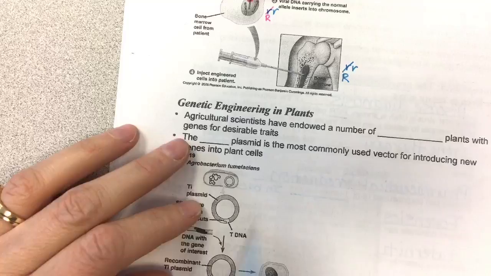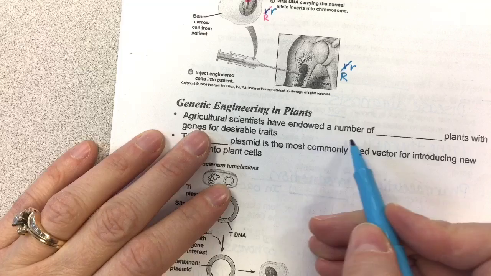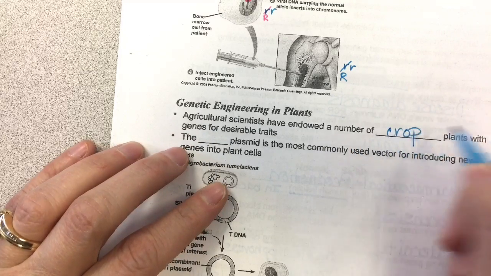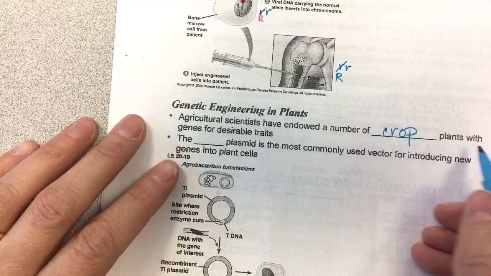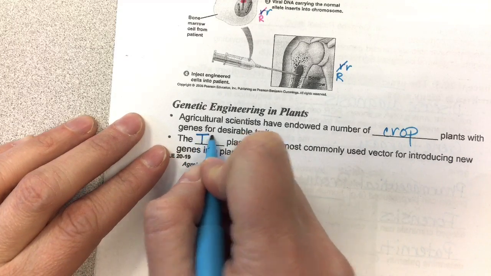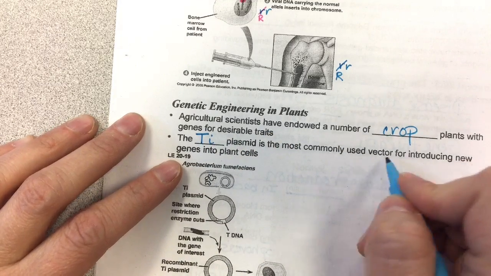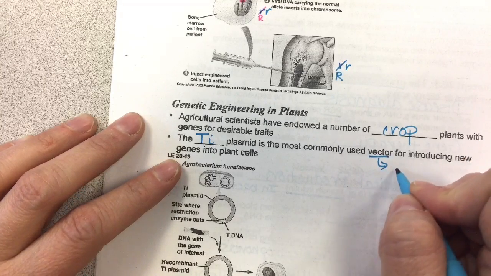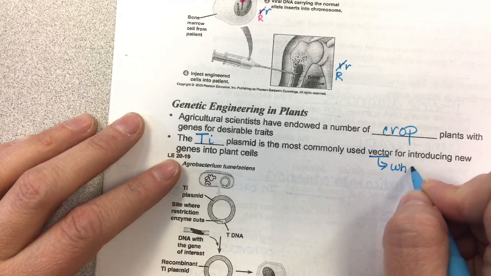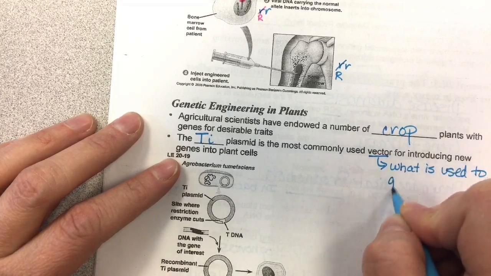So let's flip it over here and look at some more genetic engineering in plants. Agricultural scientists have endowed a number of crop plants, so crops that we grow for food and so on, with genes for desirable traits. The Ti plasmid is the most commonly used vector for introducing new genes into plant cells. This is the common name for what is used to get a gene into a cell.